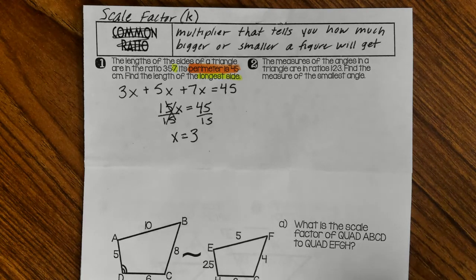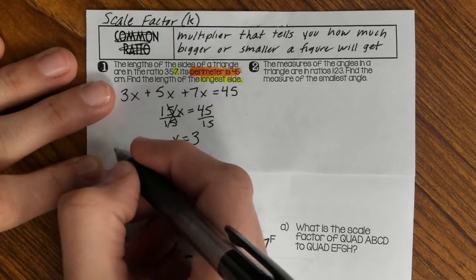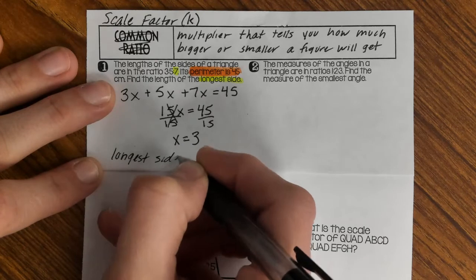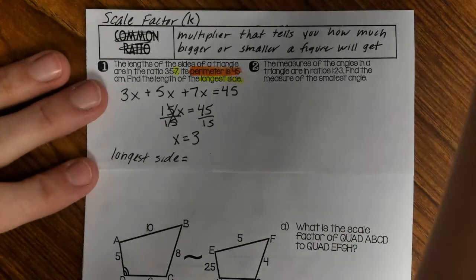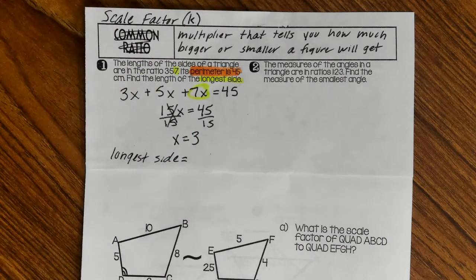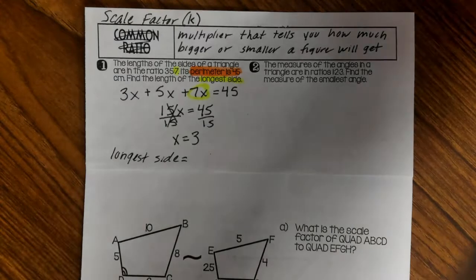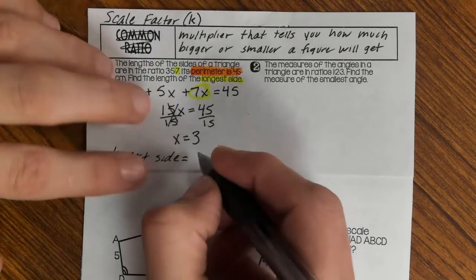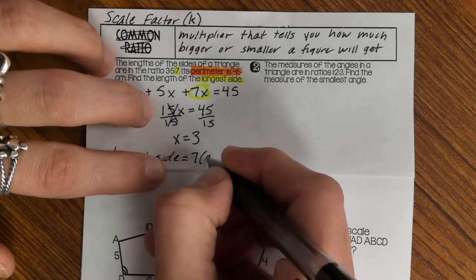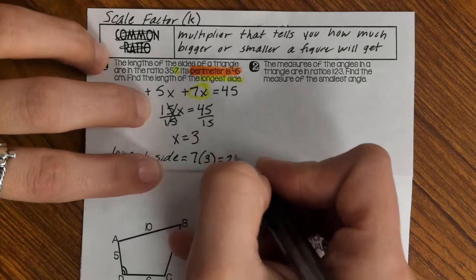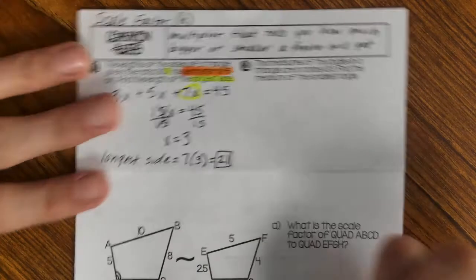So we did want to find the longest side. So our longest side, as we said earlier, was going to be that 7x. So that's the one we're going to be looking at here. Okay? I'm just opening up all my markers, getting them ready. So we're going to take that 7, we're going to do a substitution property, substitute in 3, and we find out that our largest side is 21 centimeters.